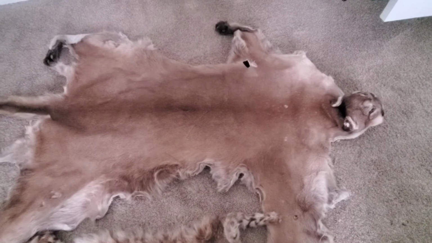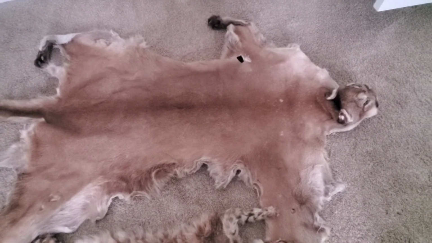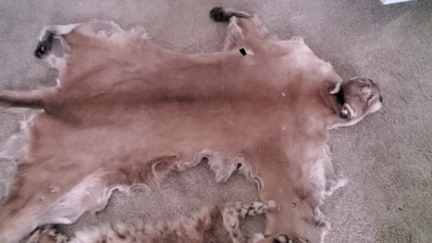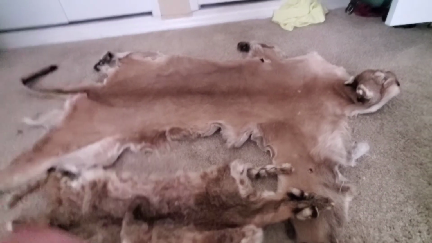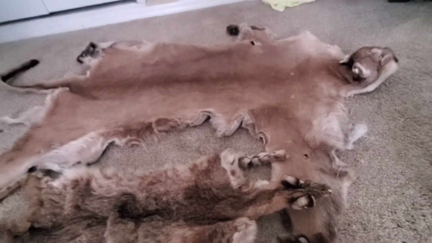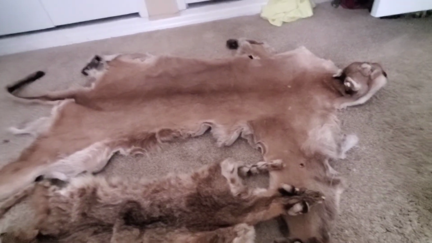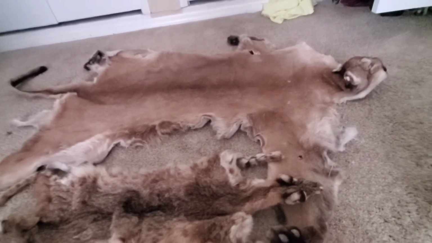This is a male that was hit by a car 3 or 4 years ago, and was tanned to use for outreach, because when they're tanned, you can handle them and touch them, and they last a long time, versus taxidermy mounts, which are the skin put on a form and don't take well to being handled. So not great for outreach where people want to touch them. That's what these were made for.